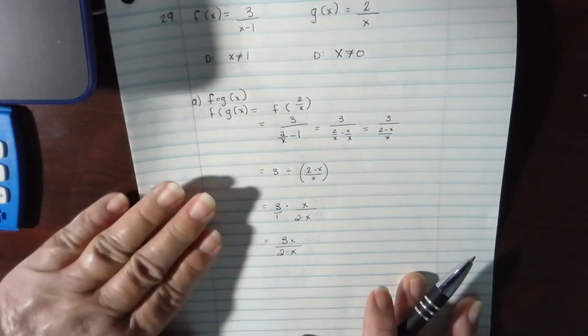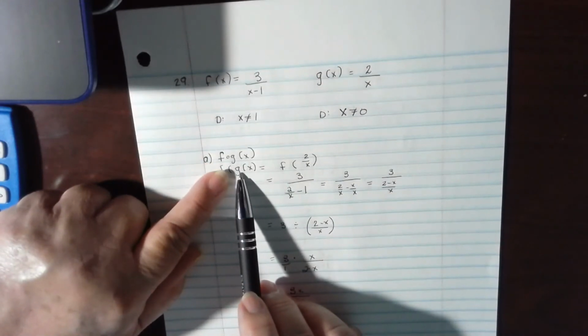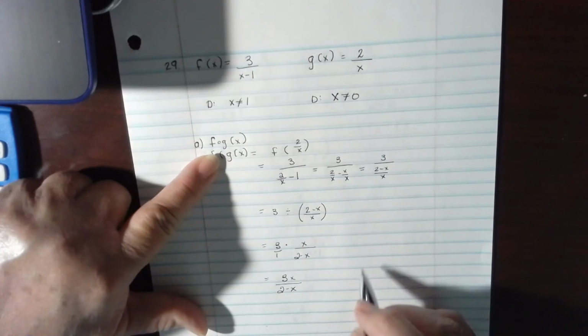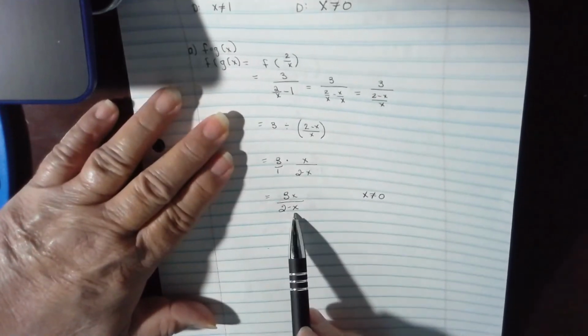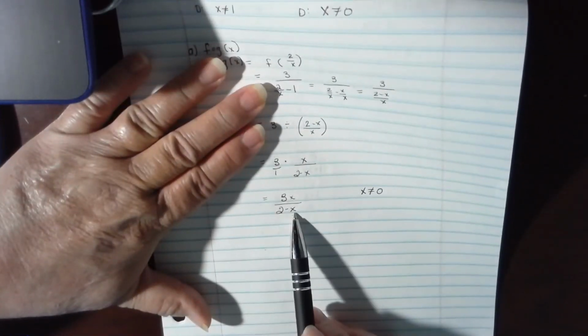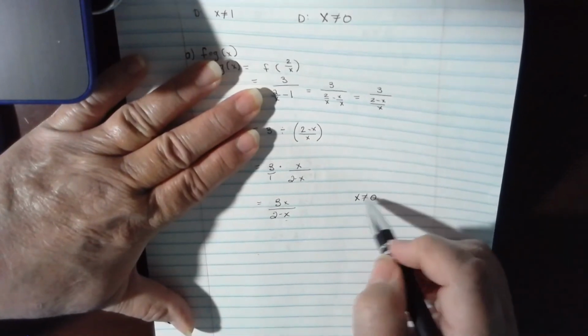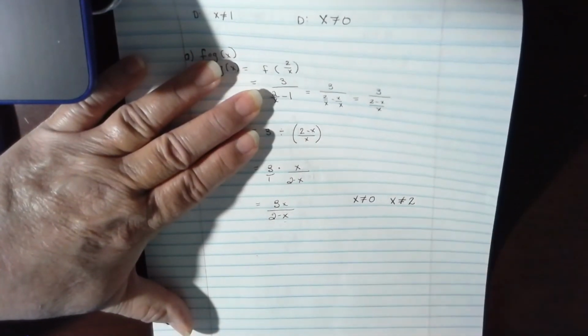Well, now let's talk about the domain. We start with the domain for g. Well, that said x couldn't be 0, so I already know x can't be 0. Now I look at this to see if there are any additional restrictions. Well, I still have a denominator. What would make that 0? If x were 2. So not only can x not be 0, x can't be 2.